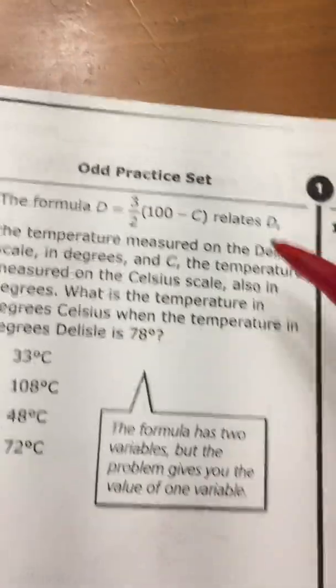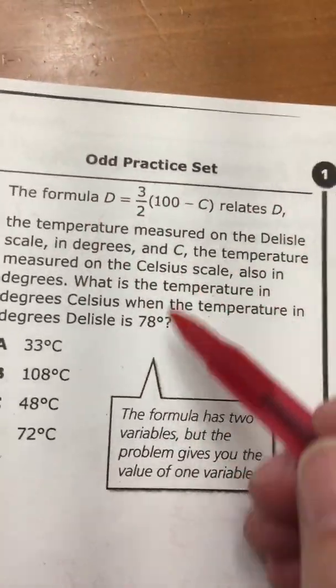All right, the last page. It's a bunch of word problems. But don't freak out. They're not hard. Now, you know me. I never read all the blah, blah, blah. I start at the end.